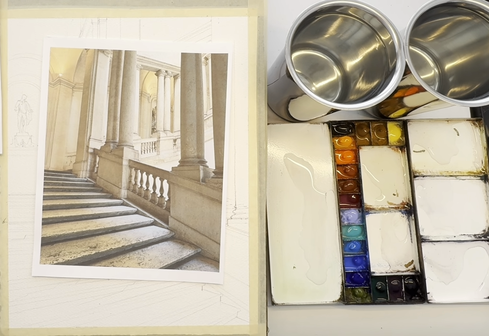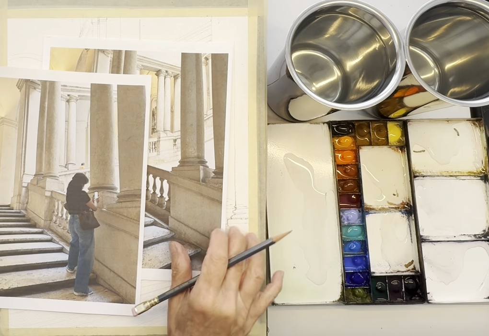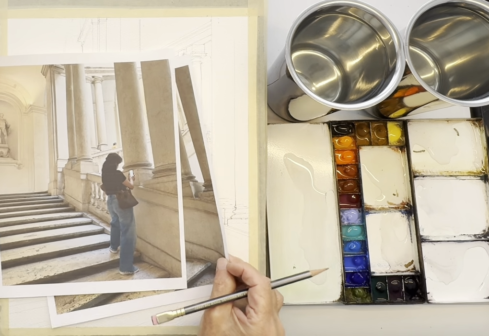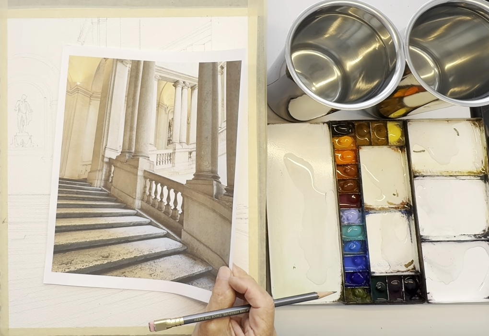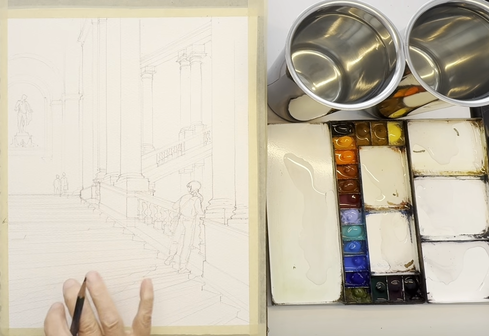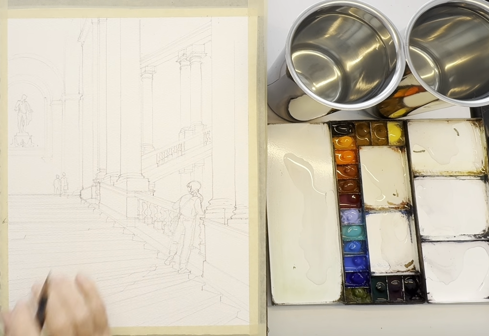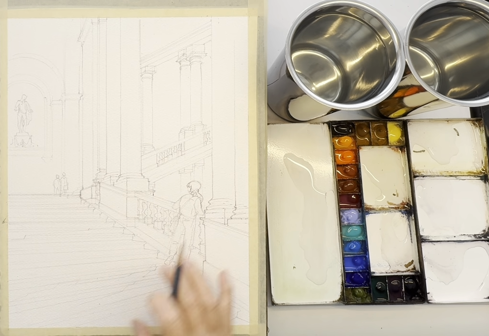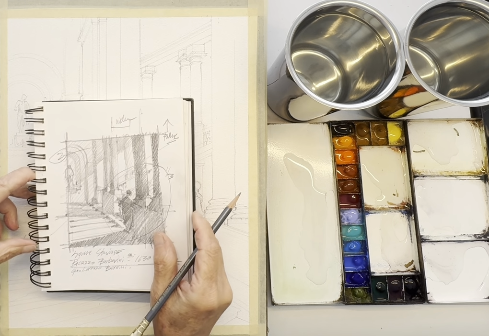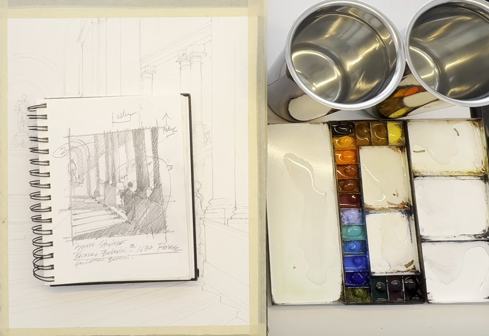I have two reference photos, both close to each other, same space. But I made some changes. I opened it up a bit more. I gave a little bit more negative space, a little bit more breathing room for some of the shadows I intend to paint. And then I did a value study based on the kind of image that I want to create.